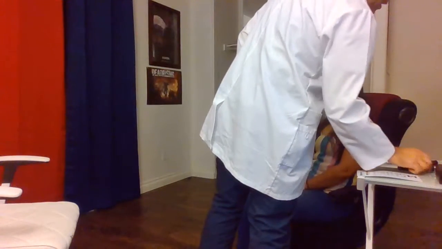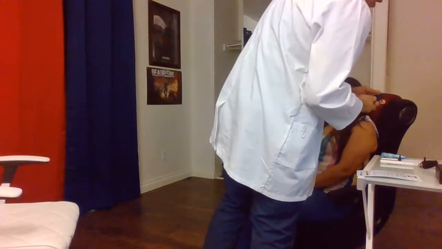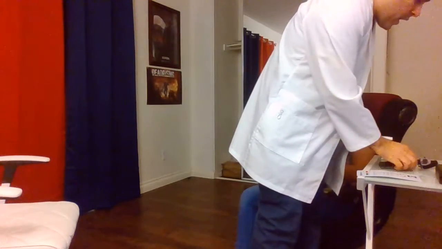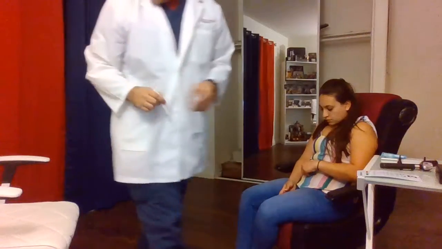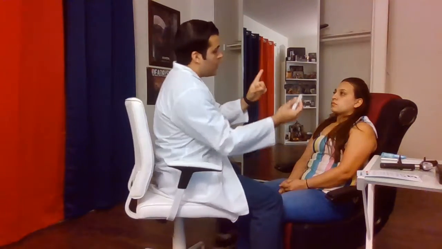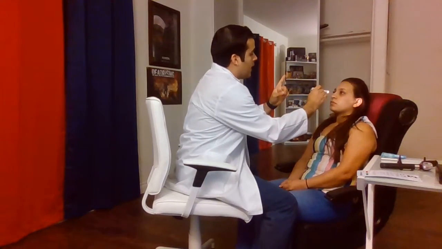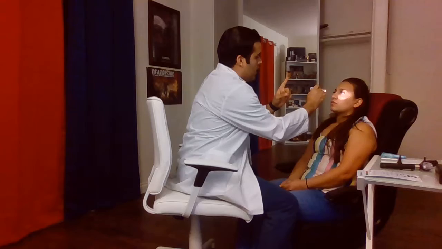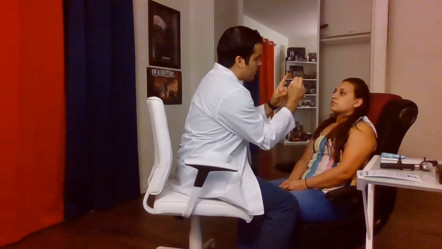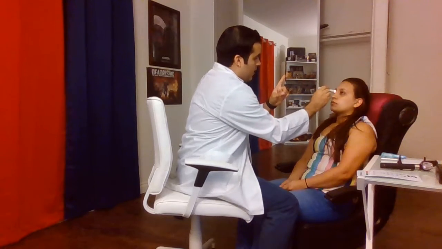Now I'm going to be checking pupillary reaction. I'm going to be doing what we call direct and consensual. If you can look at my finger, I'm going to be putting the light to your left eye, looking for pupillary constriction. So this is direct.